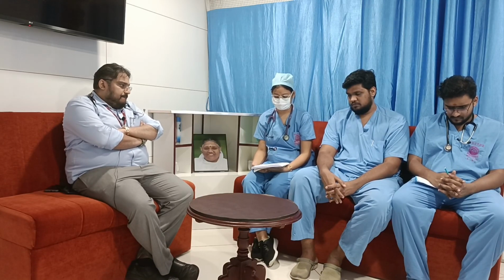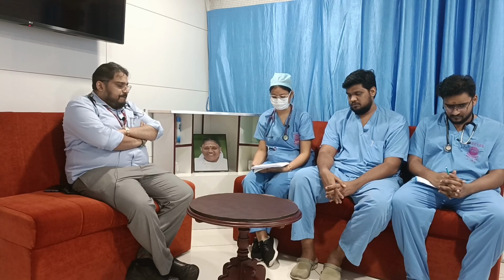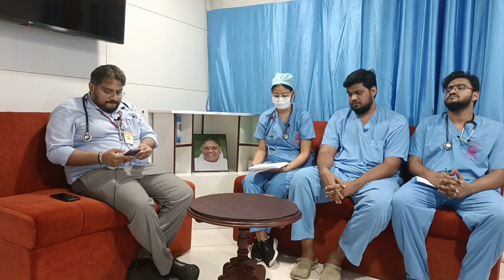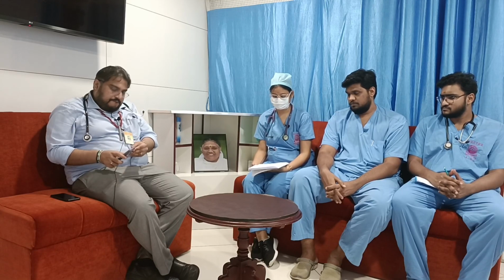Airway was patent, there was no pooling of secretions. Breathing: air entry was bilaterally equal, no added sounds. Respiratory rate was 18 per minute and the saturation was 97%. Circulation: BP was 140 by 80 millimeter of mercury and pulse rate was 60 per minute. All peripheral pulses were equally palpable.